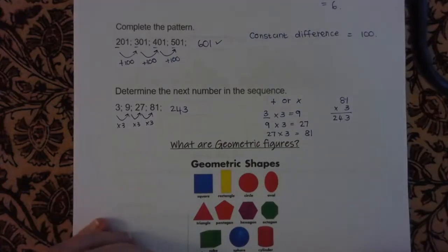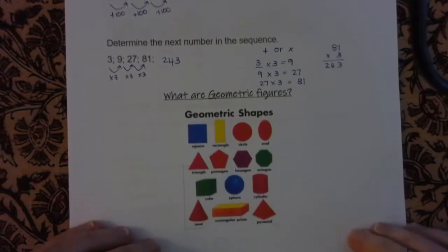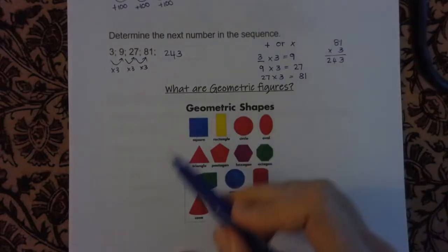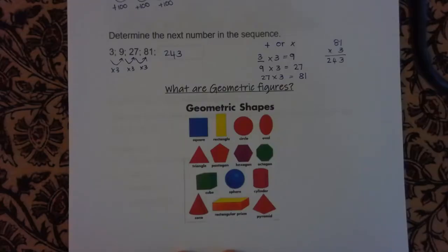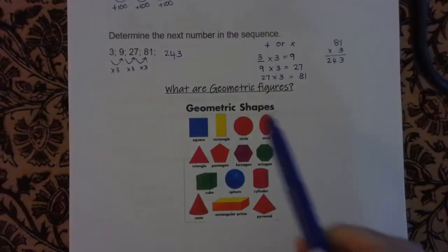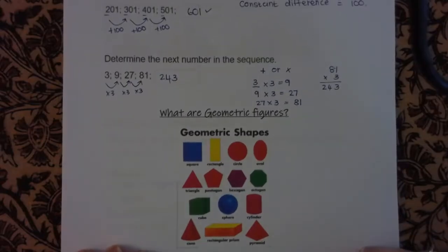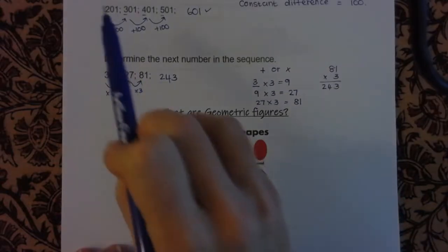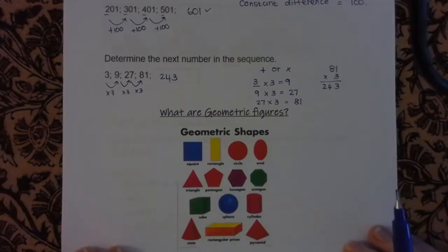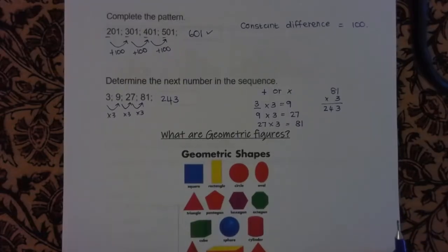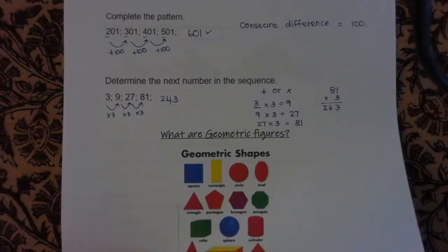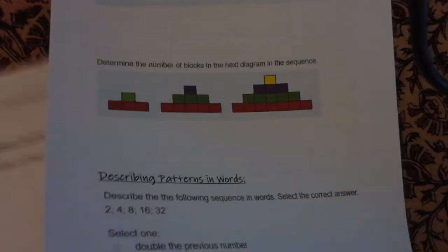Right, so next we are going to look at what geometric figures are. That is the collective name for 2D shapes and 3D objects. So squares, rectangles, circles, ovals, octagons, pentagons, spheres, cubes, prisms, pyramids, cones, cylinders, all of them together are called geometric shapes. So now we're going to look at patterns that don't involve numbers like this, but involve shapes which create the pattern. So that's why we call them geometric patterns. So let's look at an example.